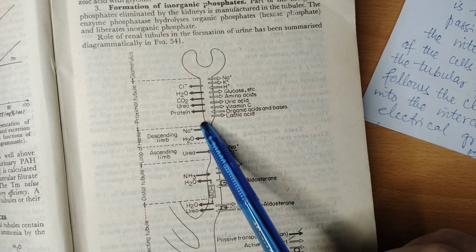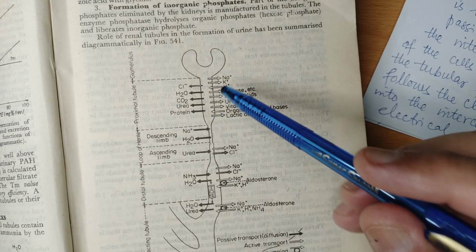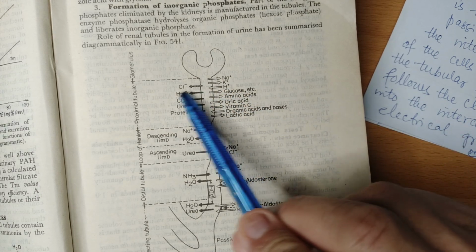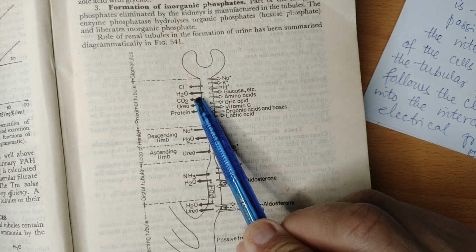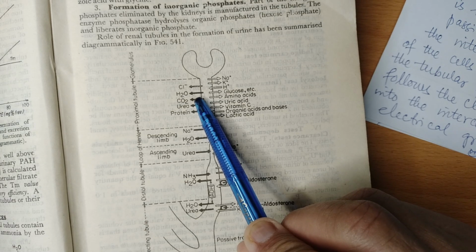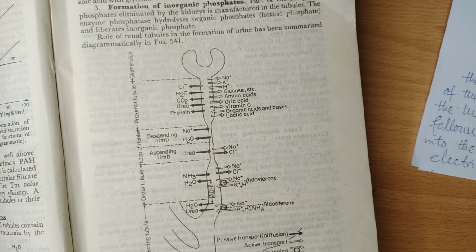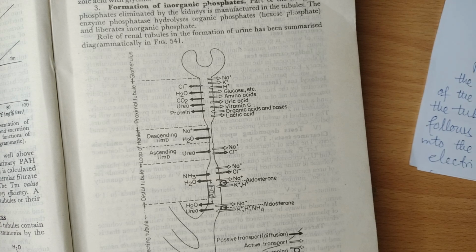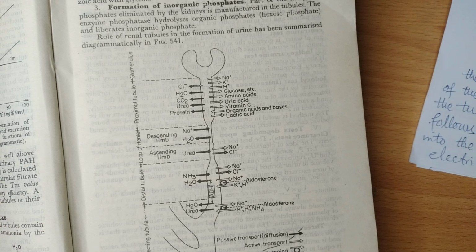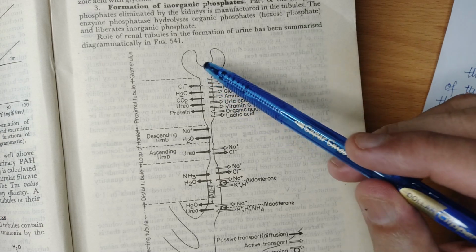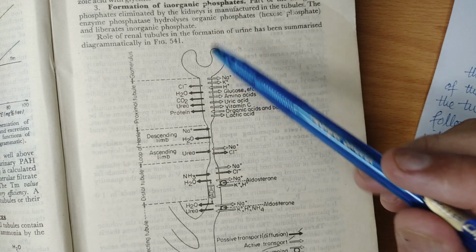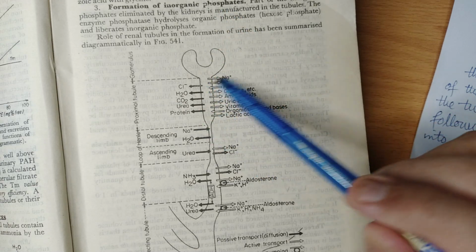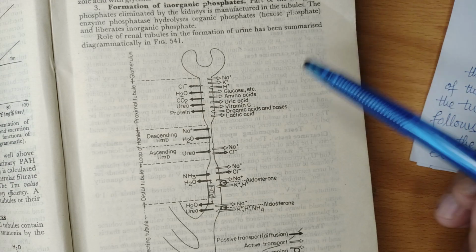We can see here that in the proximal tubule, 60% of the water which was filtered by the glomerulus is reabsorbed. 65% of the filtered water and sodium is reabsorbed. Due to this, the fluid leaving the proximal tubule to enter into the loop of Henle is virtually the same as that of plasma. That is, 65% of sodium and water is reabsorbed in the proximal convoluted tubule. Sodium is absorbed by active transport and water by simple diffusion.